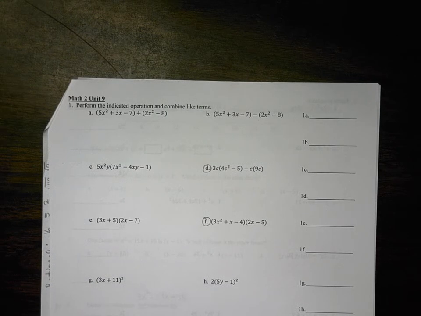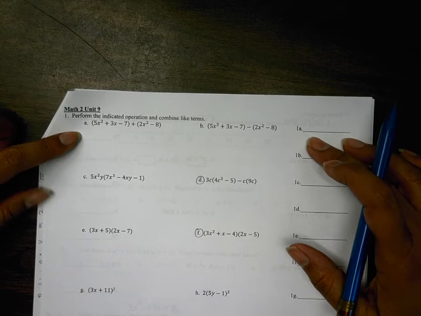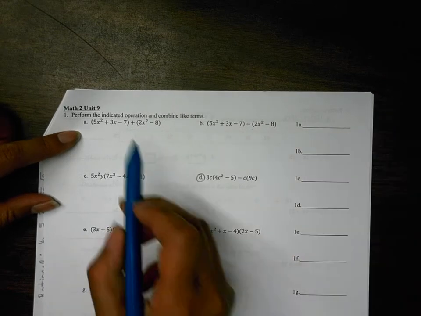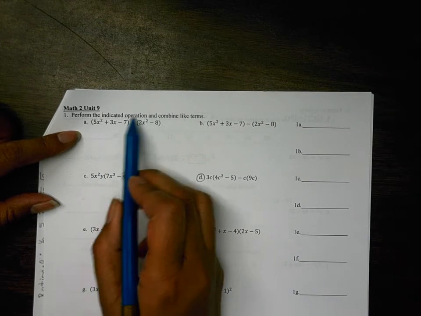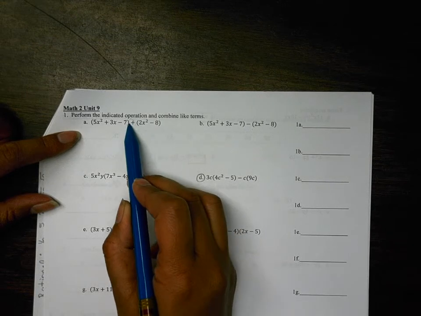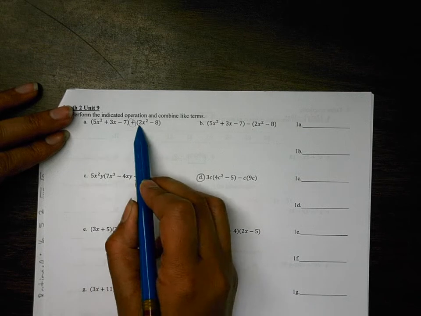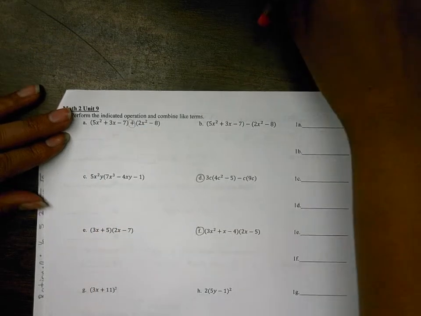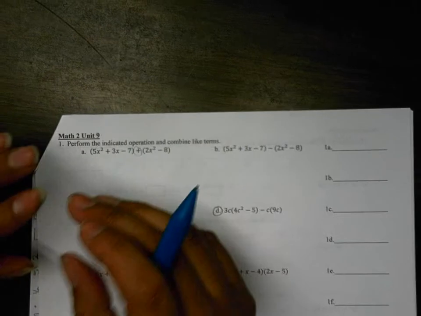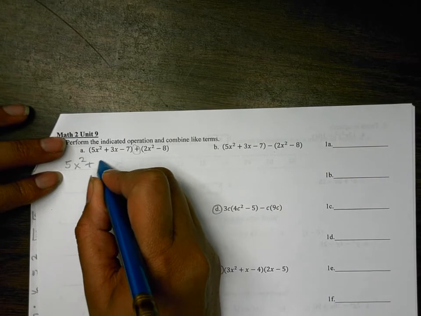Starting off, actually, I do want to talk about A or B. Just talk about a big mistake that kids continue to make. They see the parentheses and they treat it as a distribution. Is this a distribution? No. What's in the middle? Addition, which means it's combined like terms. Is there anything to distribute on either parentheses? Which means we do what with the parentheses?